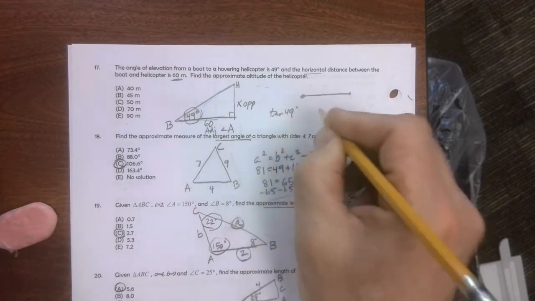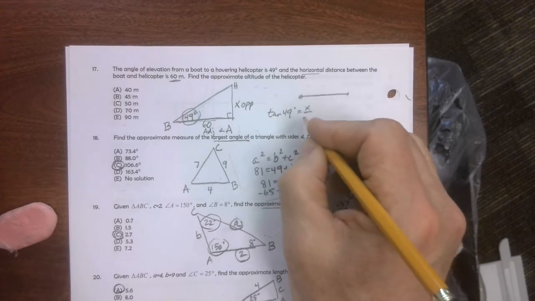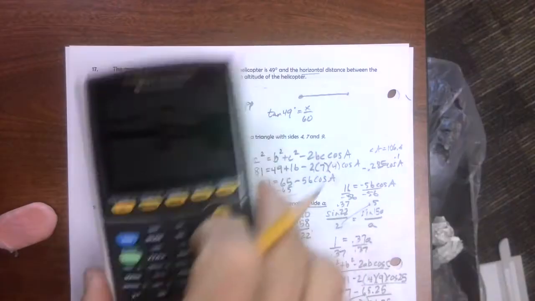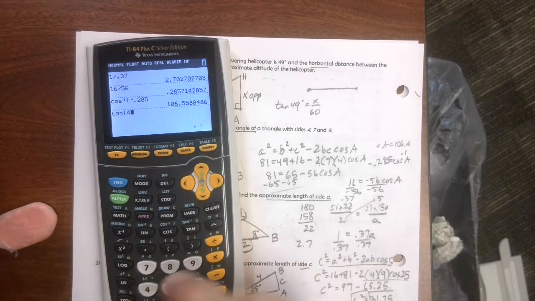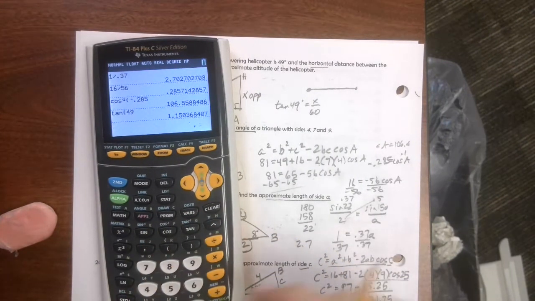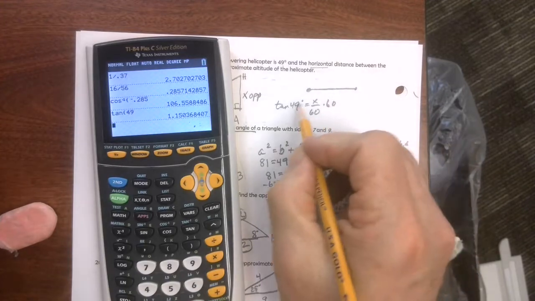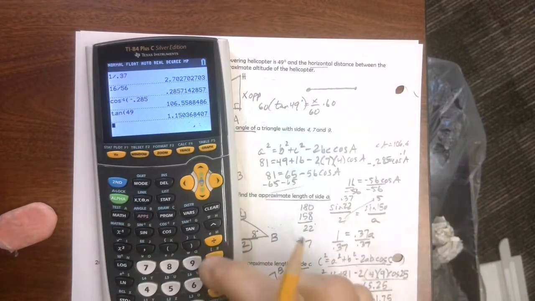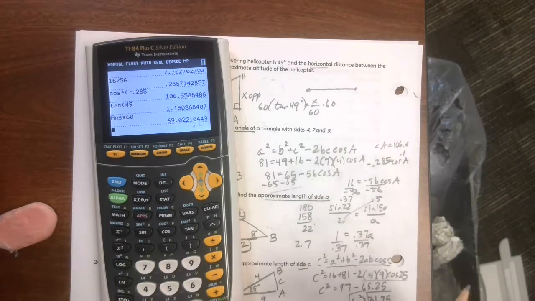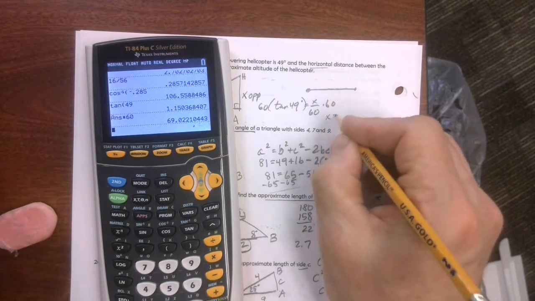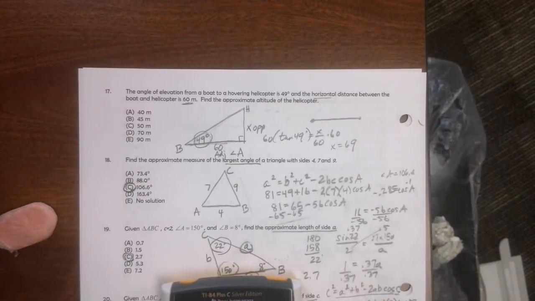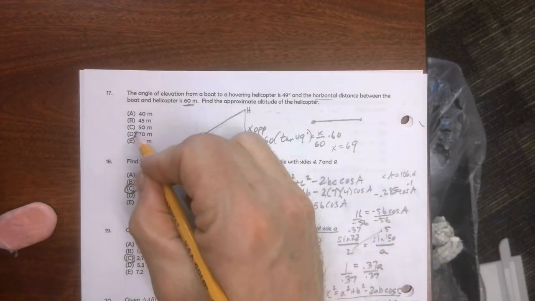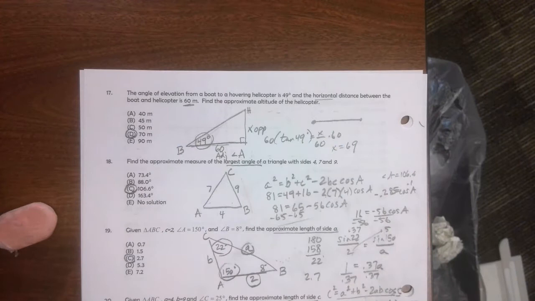So tangent of 49 degrees is opposite over adjacent. So we got to look up tangent of 49 degrees. And then we got to multiply both sides by 60. And that'll give me 69.02. Let's just call it 69 and look for that. And it says approximate. So we got to go with letter D.